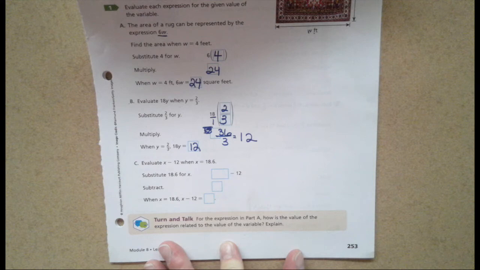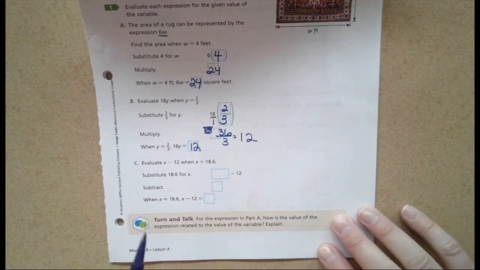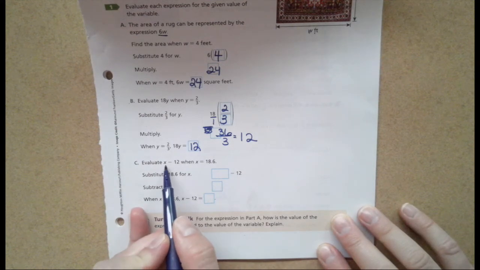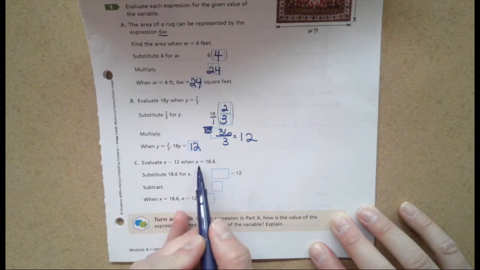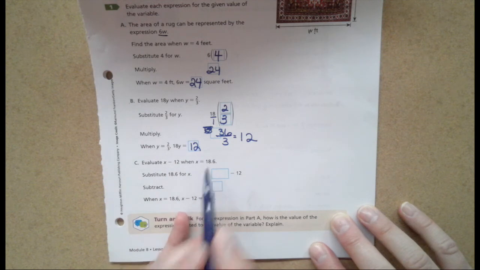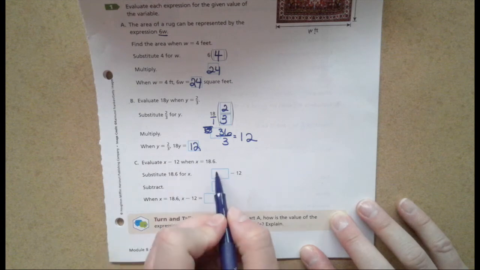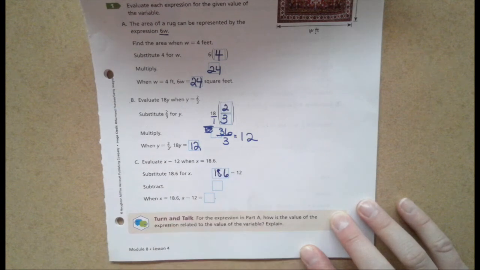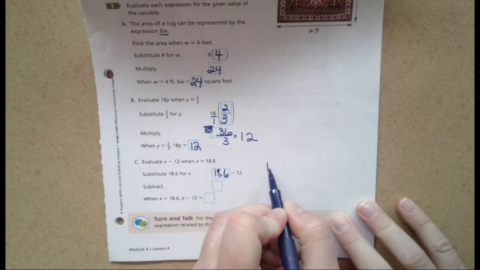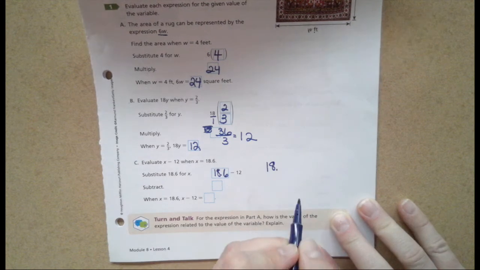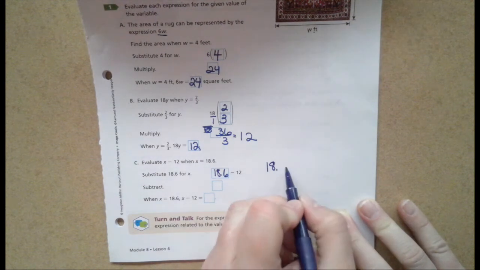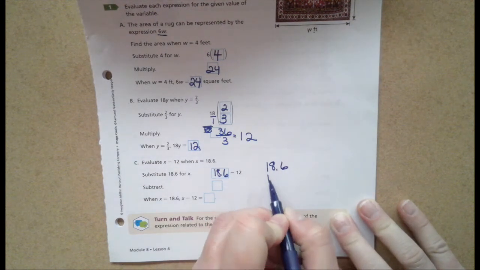C is asking us to evaluate x minus 12 when x equals 18.6. So we start by substituting 18.6 for x. And then we subtract. If you need to set this up vertically, you sure can do that. Just make sure you line up your decimals correctly.